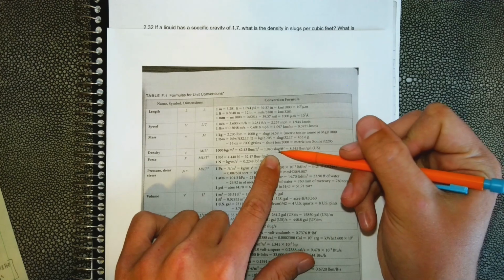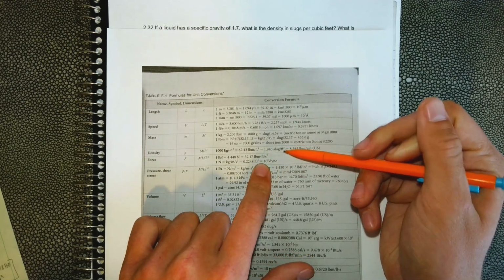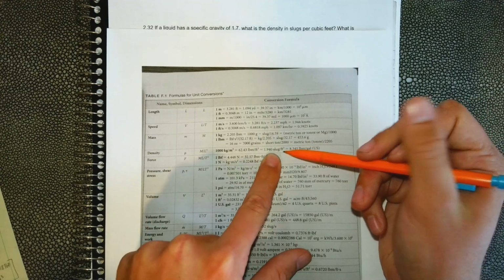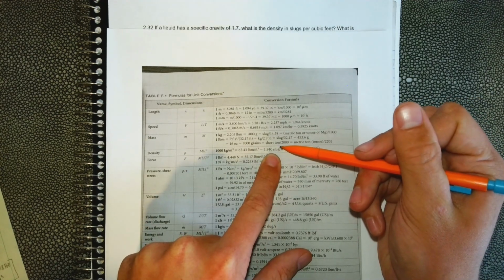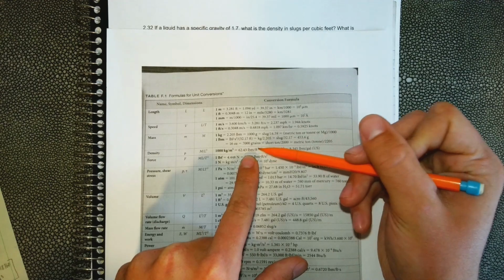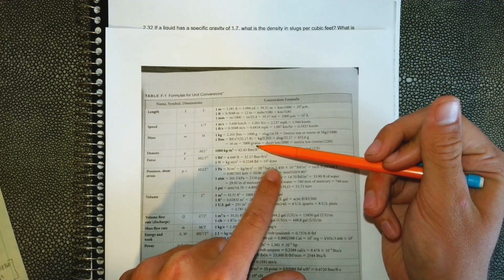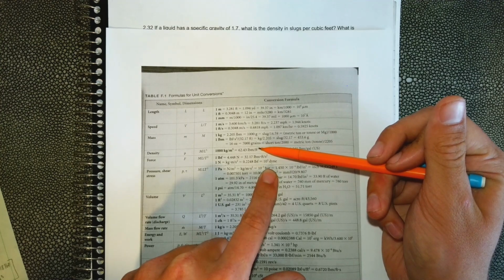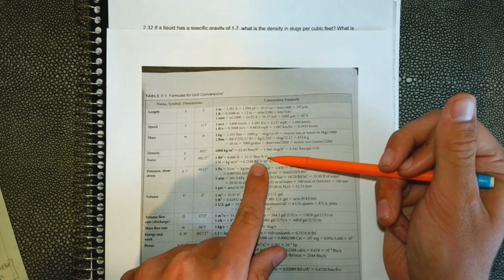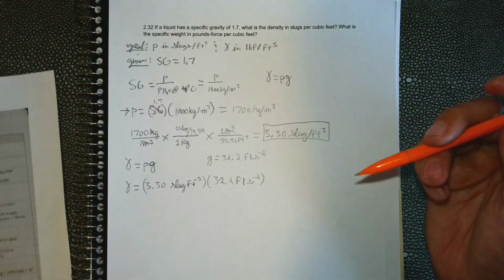This is what we're in right now, slugs per feet cubed. We want to convert it to pounds force. So to do that, we're going to have to convert it from slugs per feet cubed to pounds mass per feet cubed, and then from there we can convert that to pounds force by this conversion right here. So I'll show you how this looks.